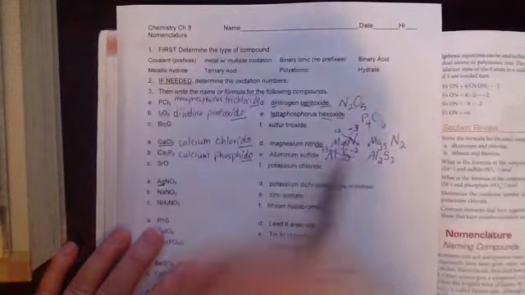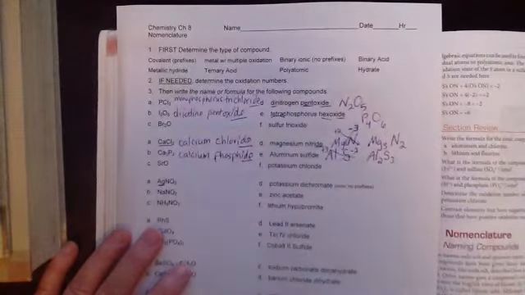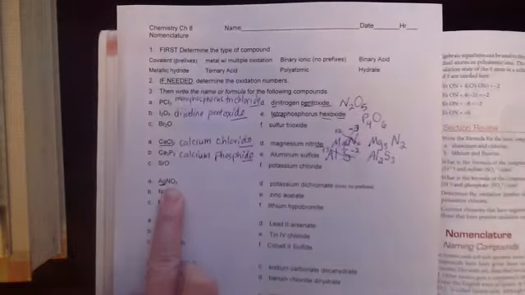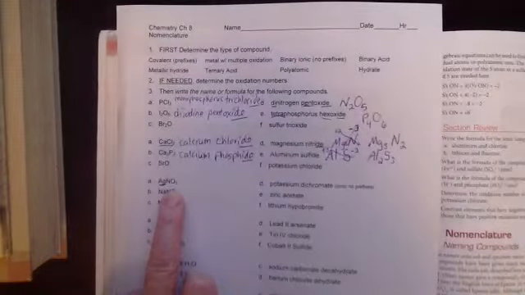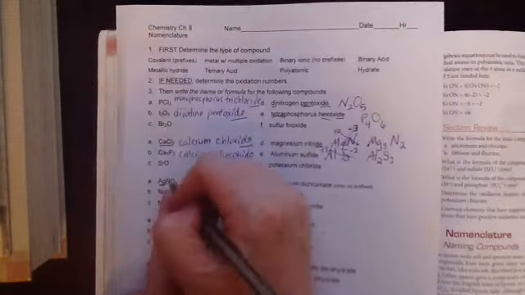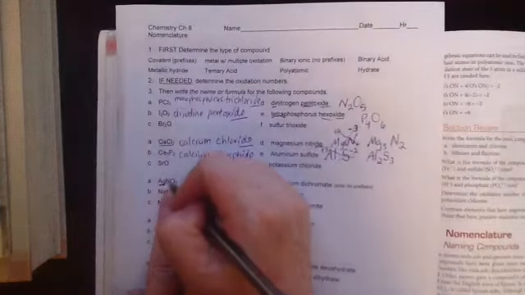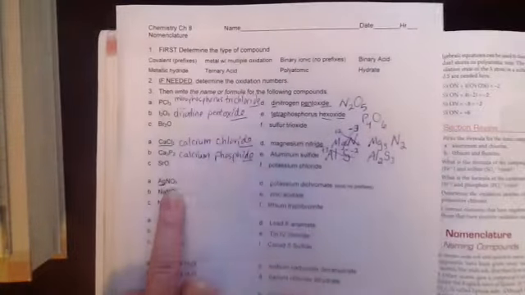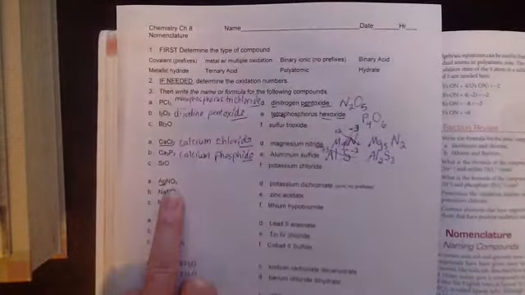If you see a metal, no prefixes, no mono, di, tri. The second part is almost always a polyatomic ion group. So rather than trying to figure out how to name nitrogen with 3 oxygen, we look at that chart in your book, and you're going to have a copy of that tomorrow.